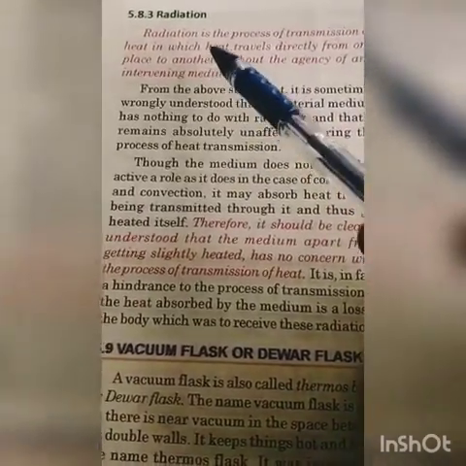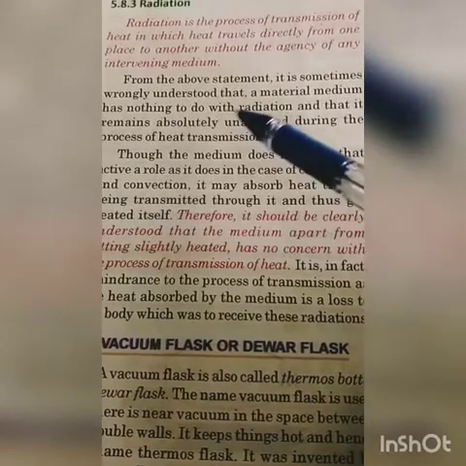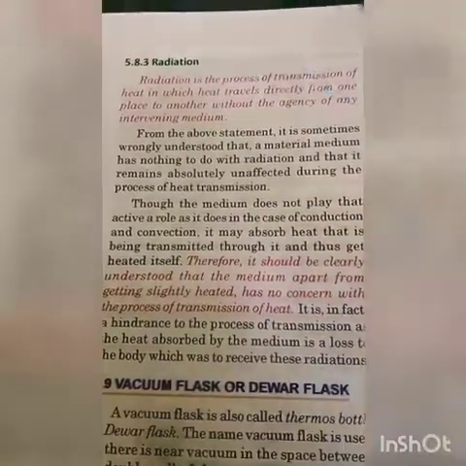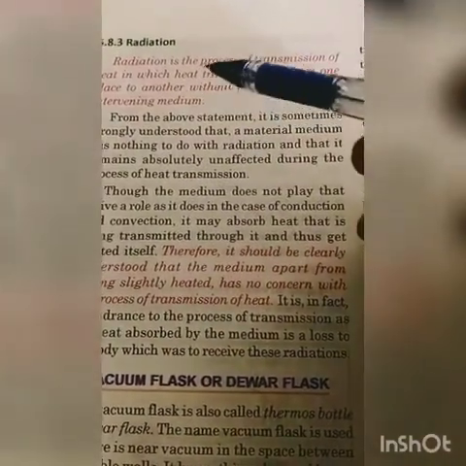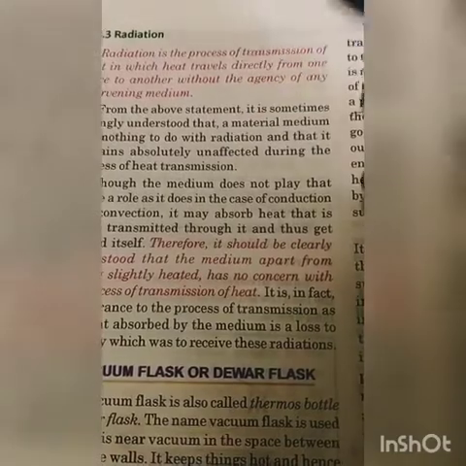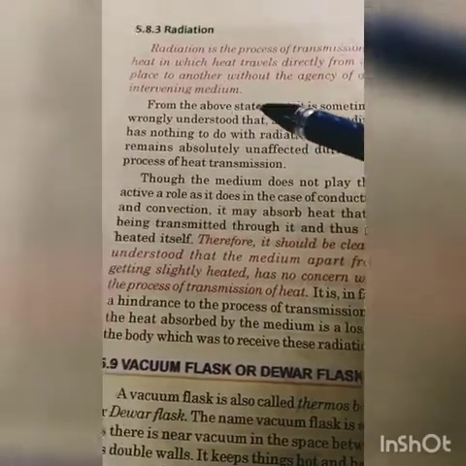Actually, it is electromagnetic waves. By radiation, the heat comes in the form of electromagnetic waves, which do not require any medium.